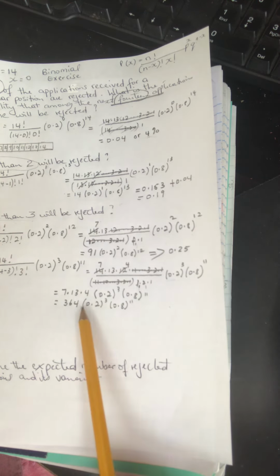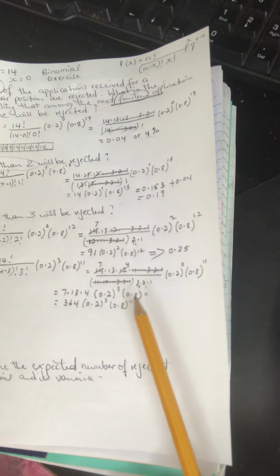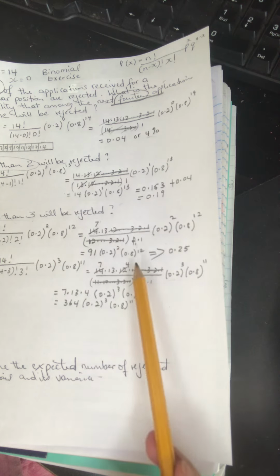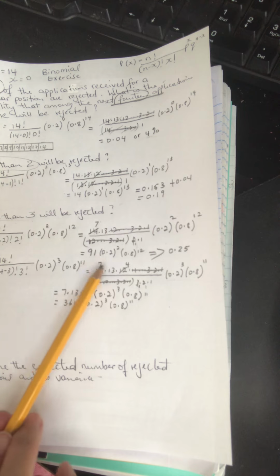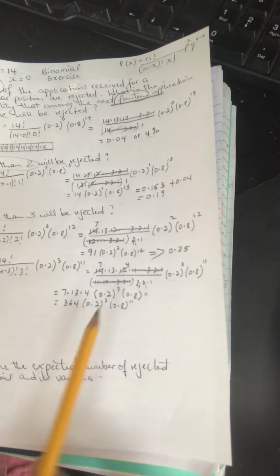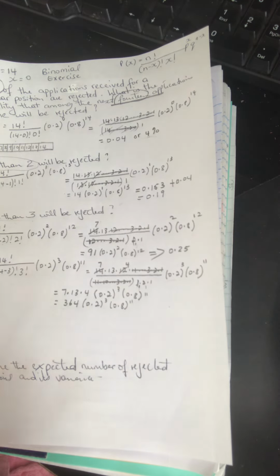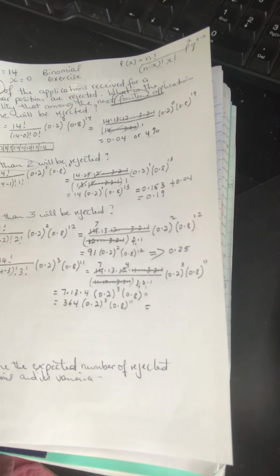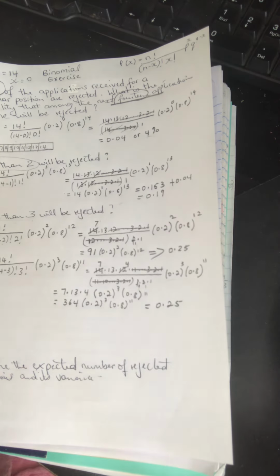But I'm just simplifying it into simpler terms, because sometimes when I teach it to other people, they're like, oh, so how did you get the 7? Wait, where did you get the 4? Wait, why did you cancel that? So this is just showing you in more detailed steps how I got to the 364. Okay, so when you put all of this into the calculator, you should get 0.25 as well.